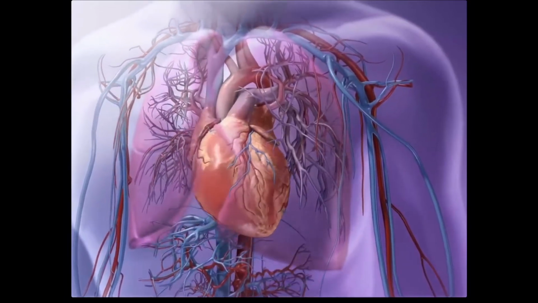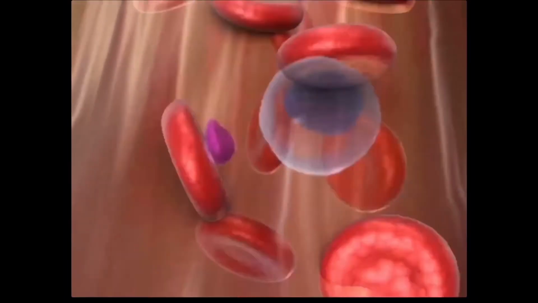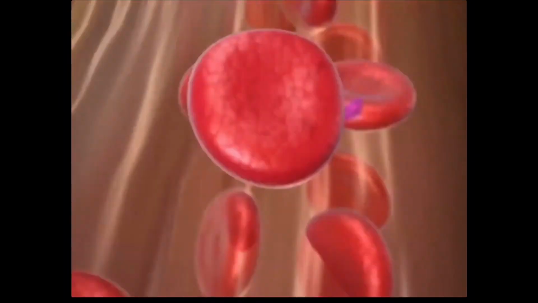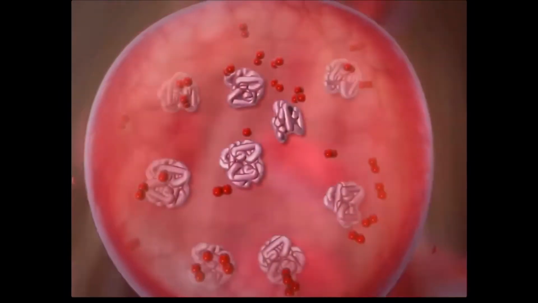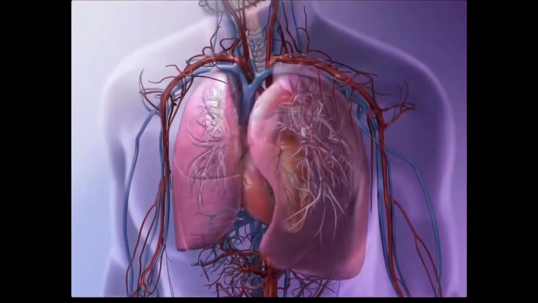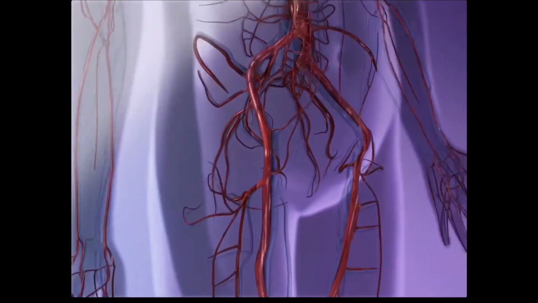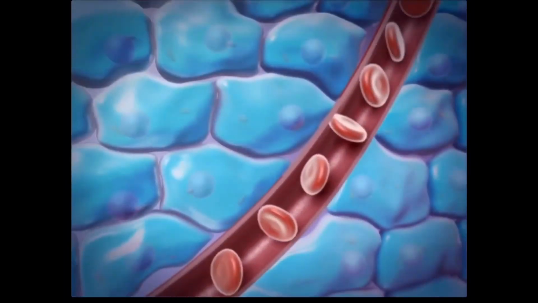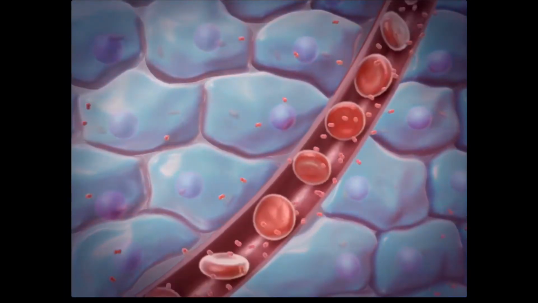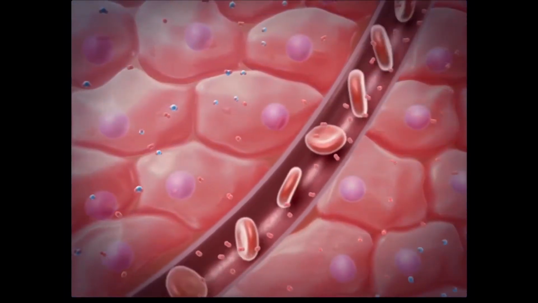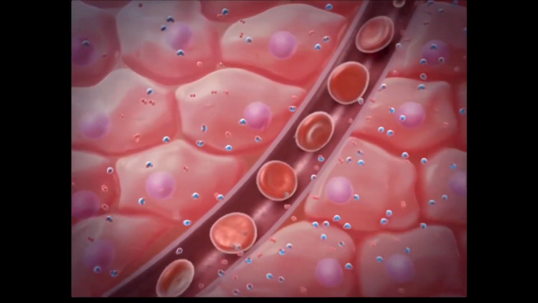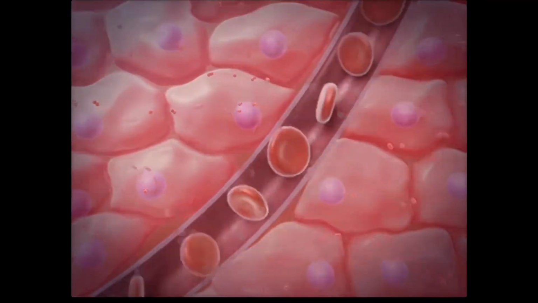Now if we go into one of the blood vessels, we can see the red blood cells which are transporting nutrients around the body and removing waste products. Here we can see oxygen binding to hemoglobin and being taken to the rest of the body. Now oxygenated blood flows in the arteries, and then we get to the capillaries where the oxygen is released to the respiring cells. At the same time, waste products such as carbon dioxide come into the capillaries and are taken up by blood plasma and the red blood cells.